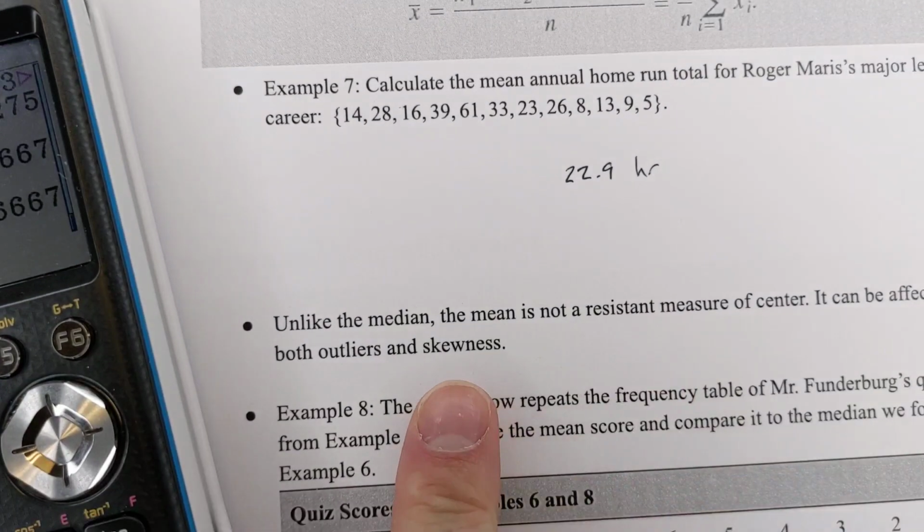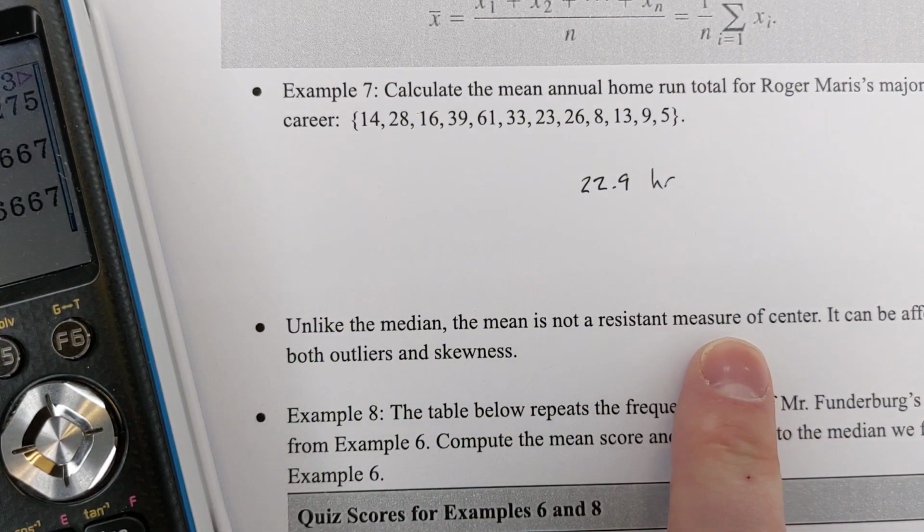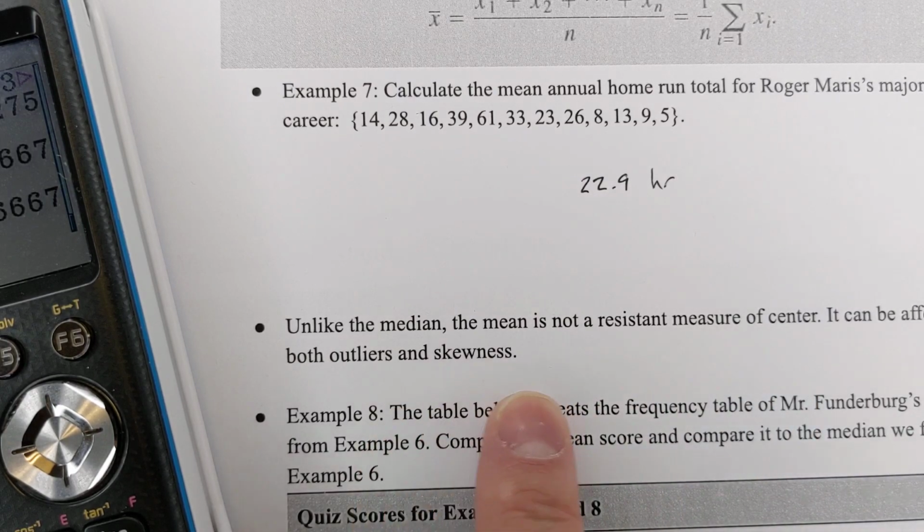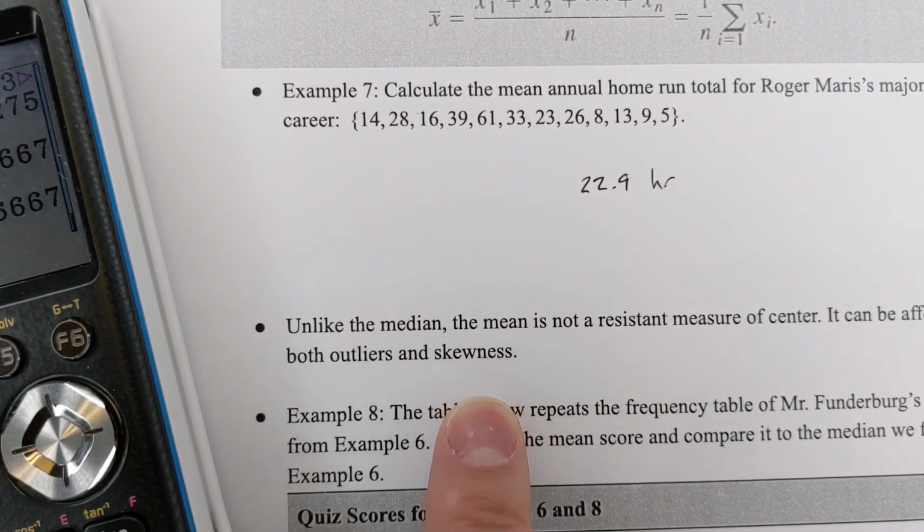So unlike the median, the mean is not a resistant measure of center, which means that very large or very small values can throw it off, which are outliers or skew the graph.